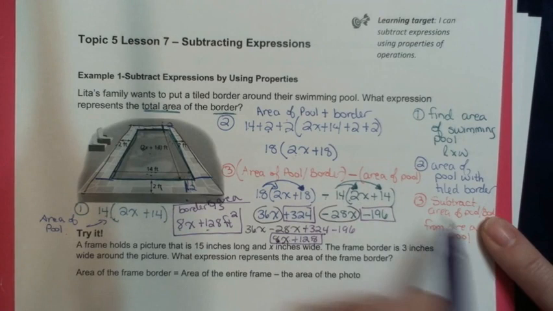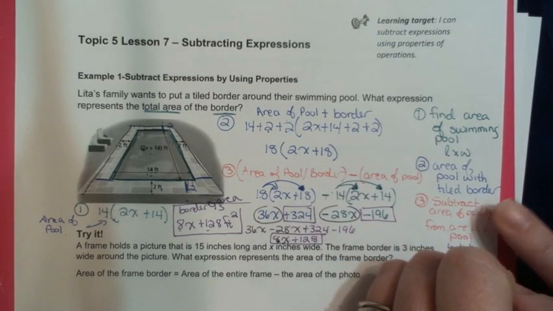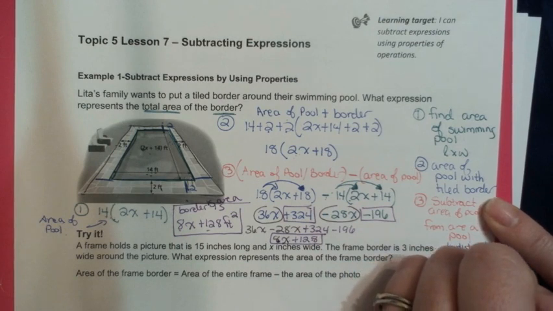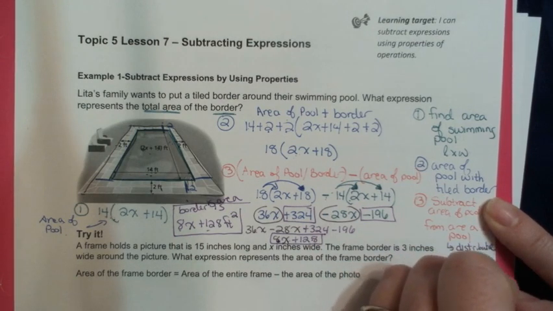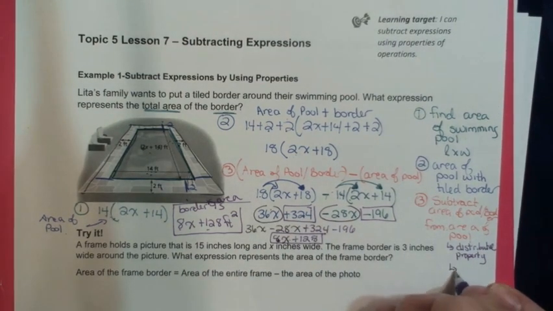So when we're subtracting, we use distributive property. After we use distributive property, we combine like terms.